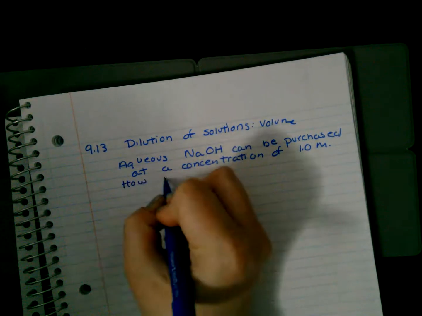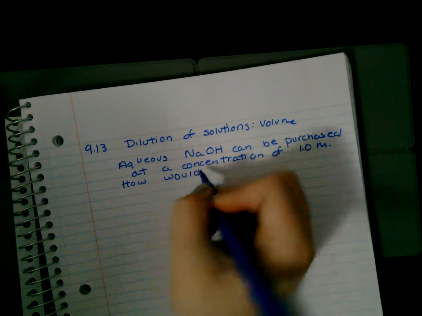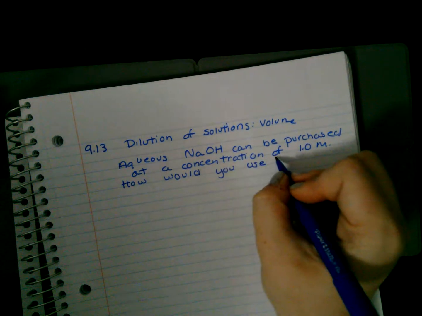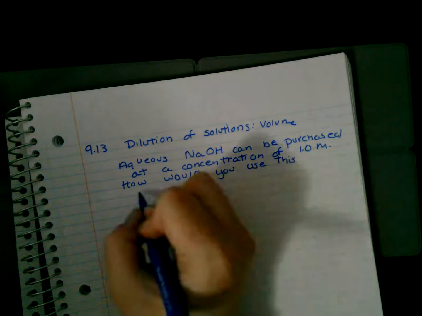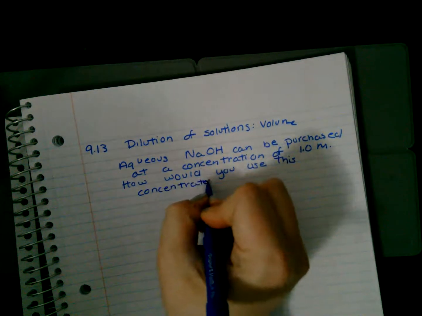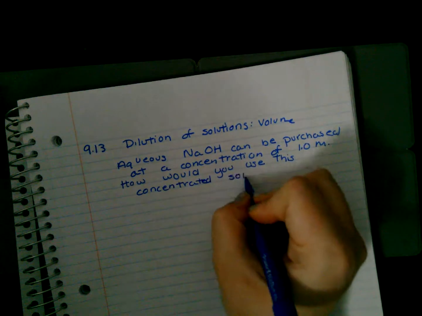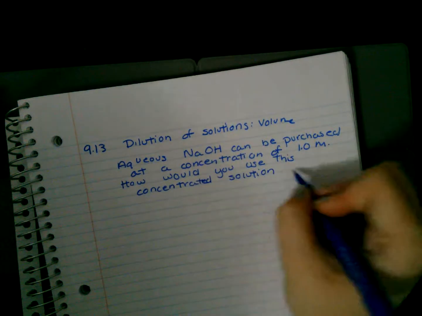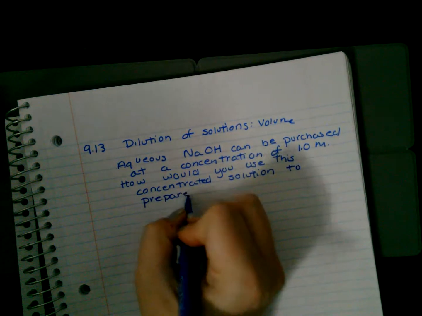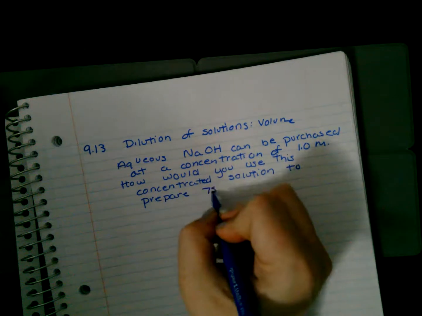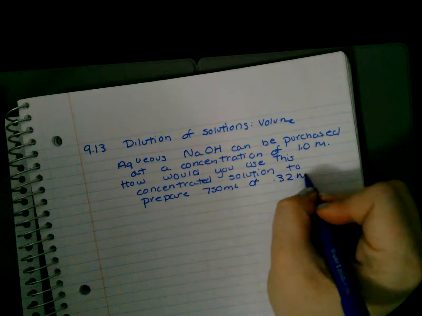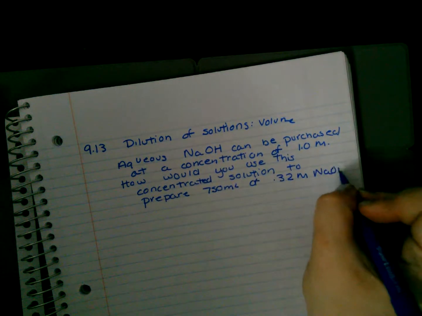How would you use this concentrated solution to prepare 750 milliliters of 0.32 molar NaOH?